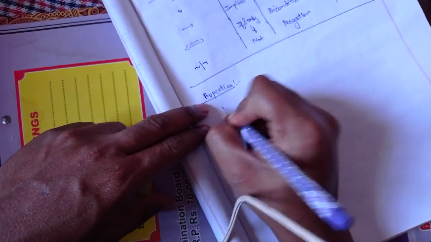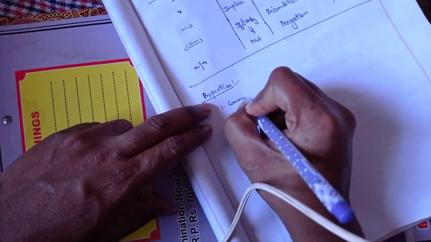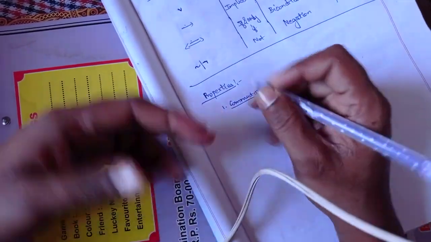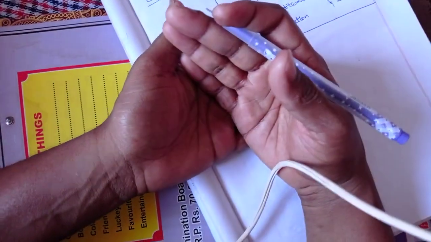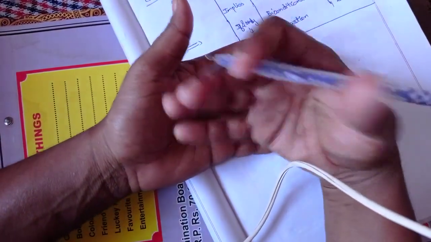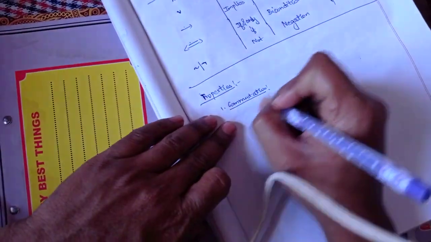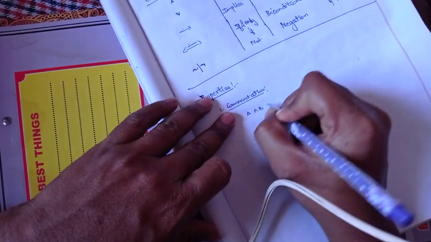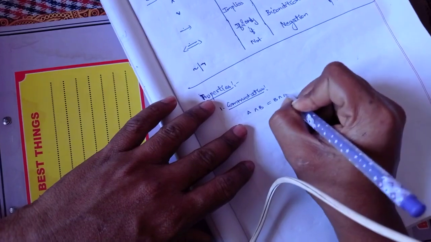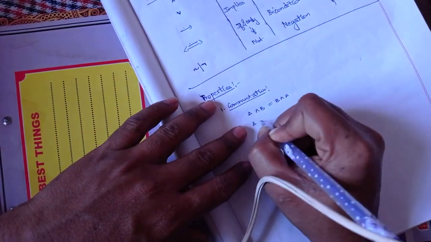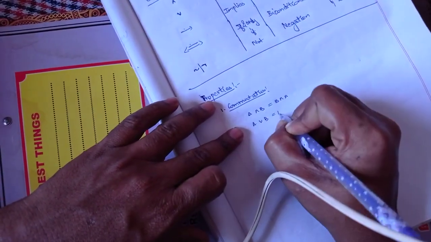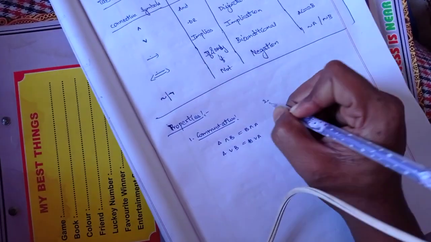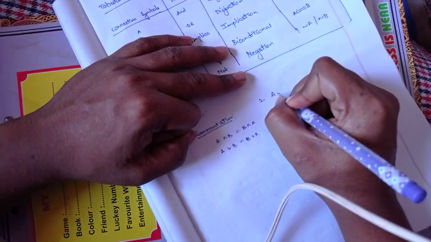What are the properties? The first property is the commutative property. What is commutative? Either A or B, when they change places, we will get the same answer itself. That is what commutative is. For example, A and B is also known as B and A, or A or B is also known as B or A. So this is commutative.